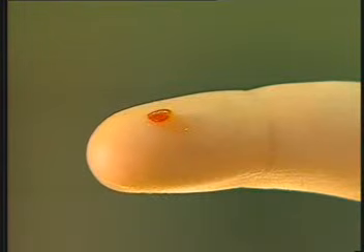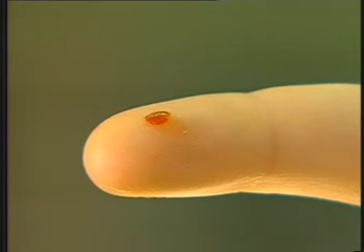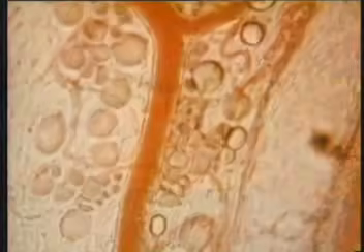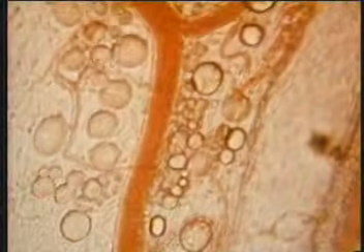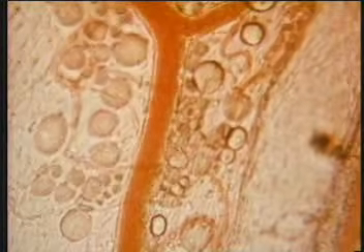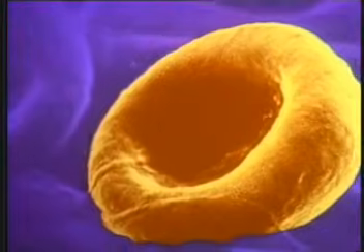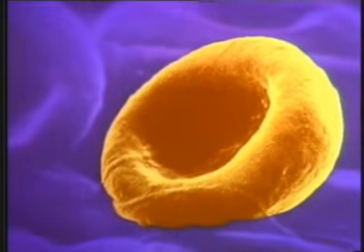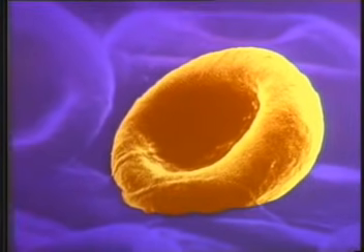A drop of blood tells another story about cells. The blood that flows through the veins and arteries of the body's circulatory system contains different kinds of cells that perform jobs vital to our existence. Red blood cells are the most numerous. They look a little like donuts with their centers filled in.